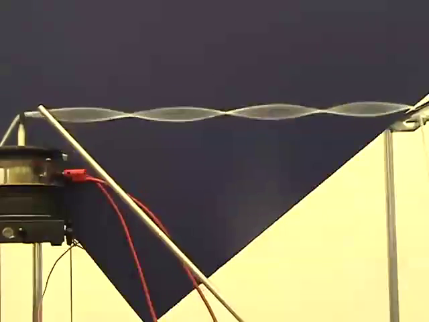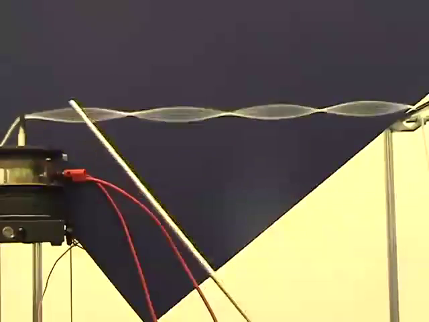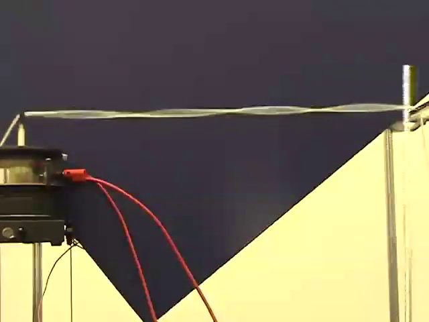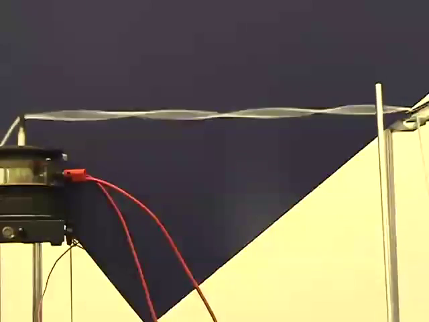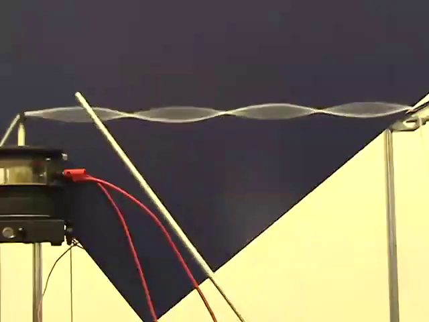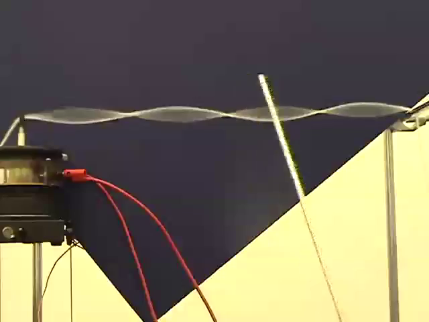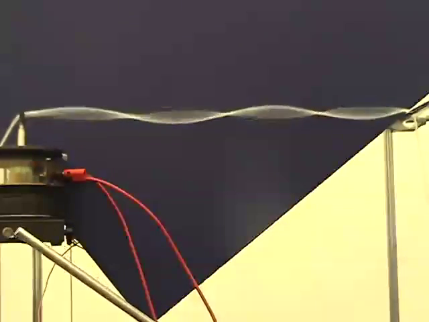So how many nodes are there? There is 1, 2, 3, 4, 5 nodes. How many antinodes are there? There's 1, 2, 3, 4 antinodes. Now these are stationary waves. I hope you enjoy watching these stationary waves.